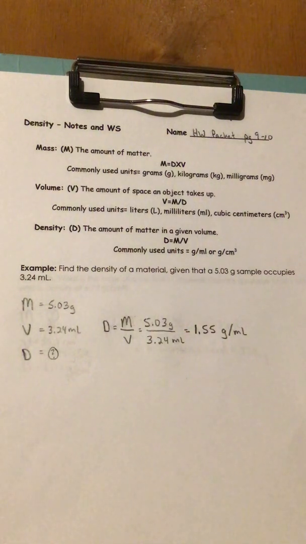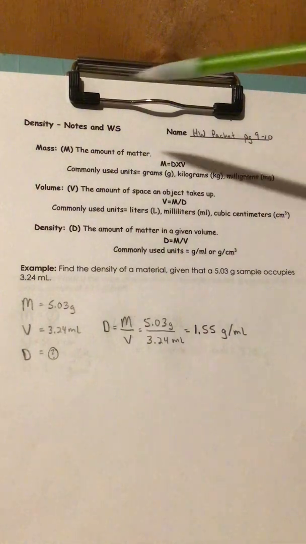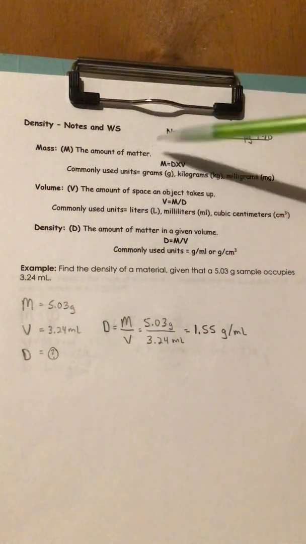Hi, I'm Mr. Meyer. This video is on density. There are two components that make up density. One is mass, which is the amount of matter.